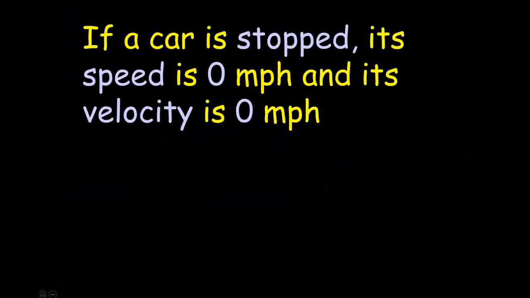Sorry about that. If the car is stopped, its speed is 0 miles per hour. Its velocity is 0 miles per hour too. So stopped: 0, 0, signs don't matter.